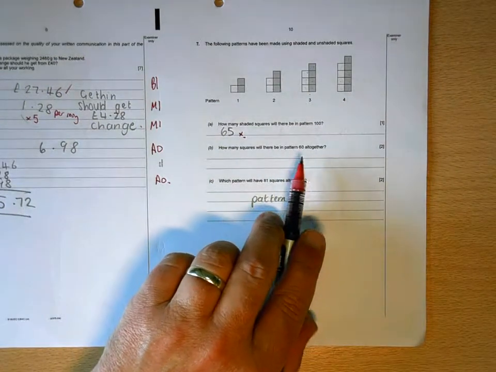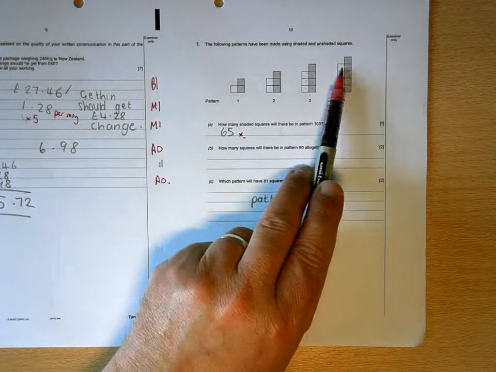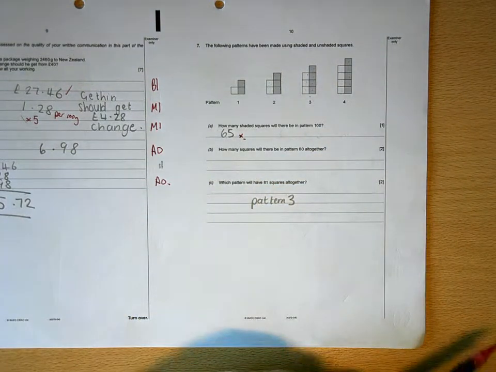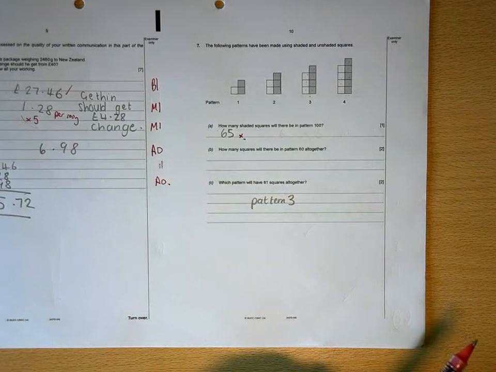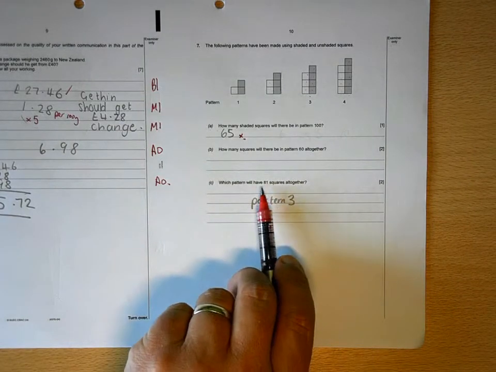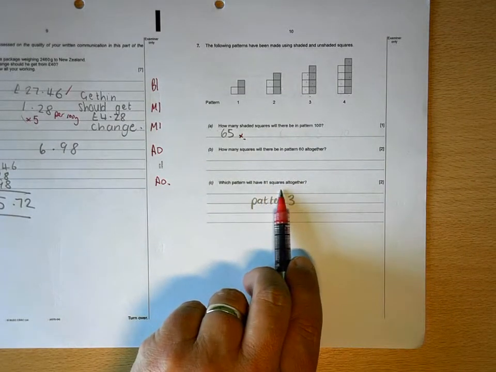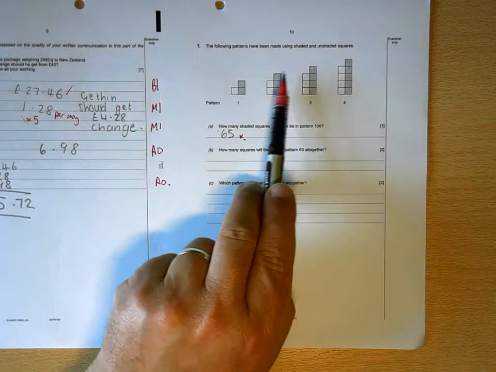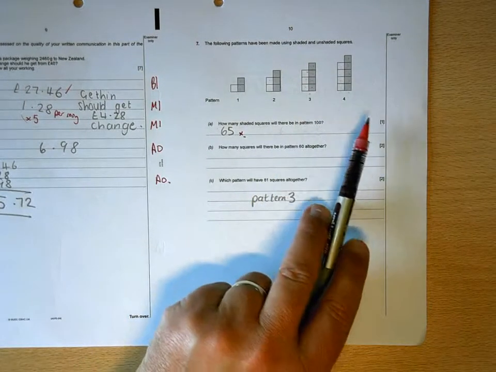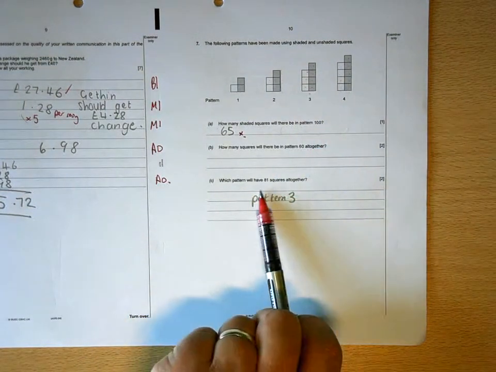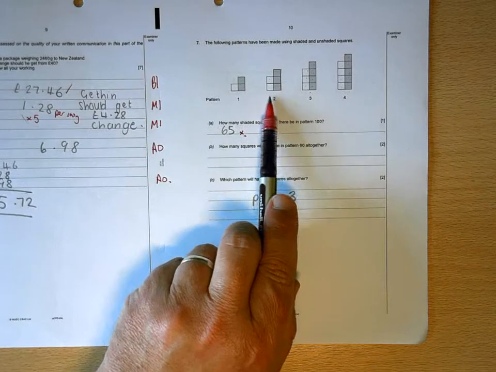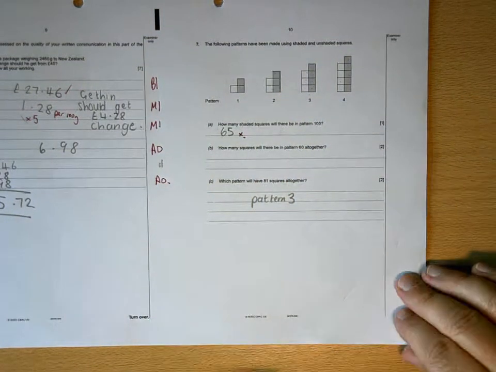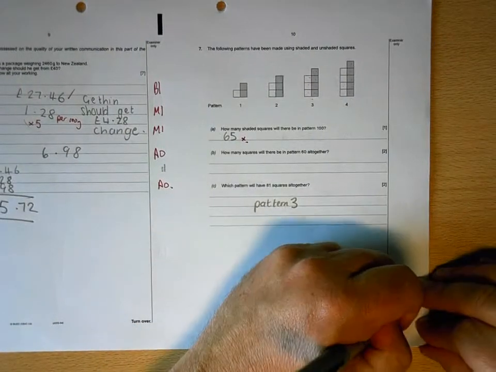In pattern 60, so pattern 60 would have 60 white squares and 61 grey squares, so 121 in total. And 81 squares altogether. If you took the one off that's on top of every other one, then you'd have 80, and then you divide it by 2 to get the pattern number, so it would be 40. So only 2 marks on that page.